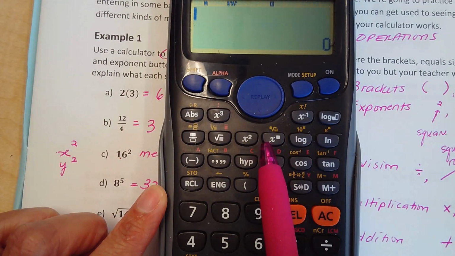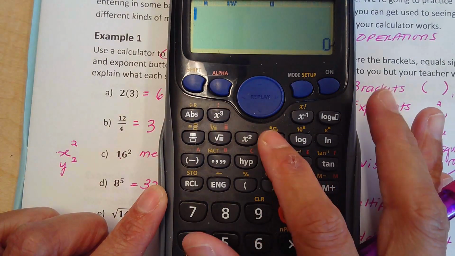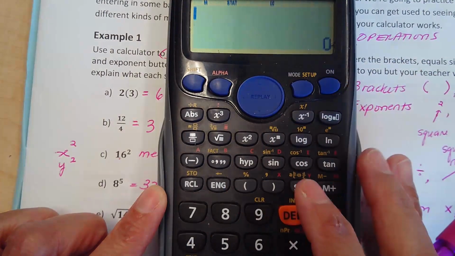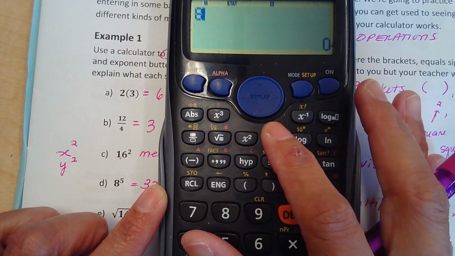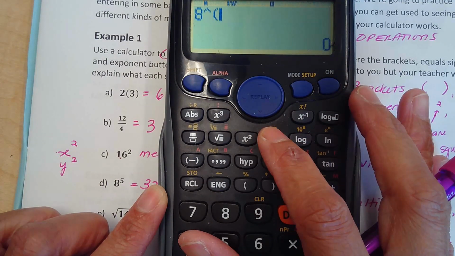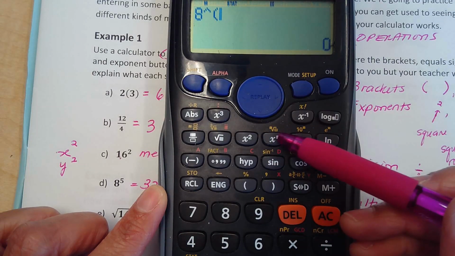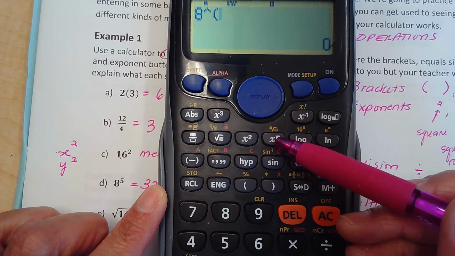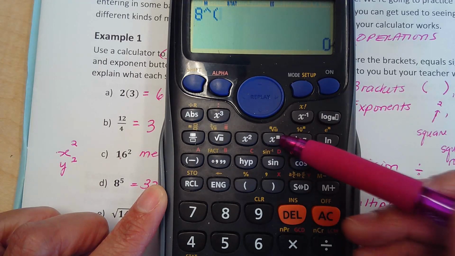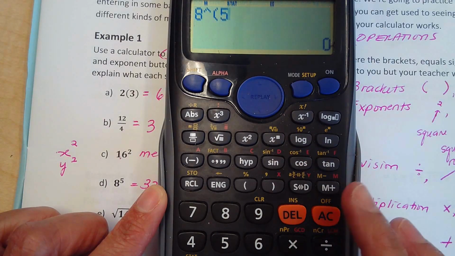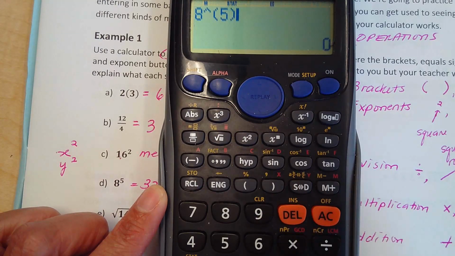Someone suggested I should just go 8 times 8 times 8, and yes, you could do that. Or you can go 8 and then the button. Now your calculator is waiting for us to enter the exponent. So 5, and if you want, close brackets.